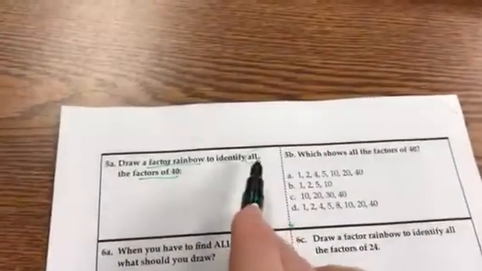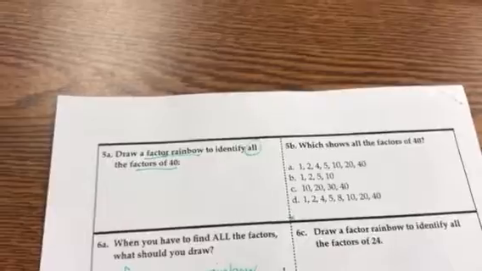All right, draw a factor rainbow. Identify all factors of 40. When we see all factors, we do a factor rainbow. So we always start off with 1 and that number. Now we're going to test everything in between to see what numbers can be multiplied together to make 40.